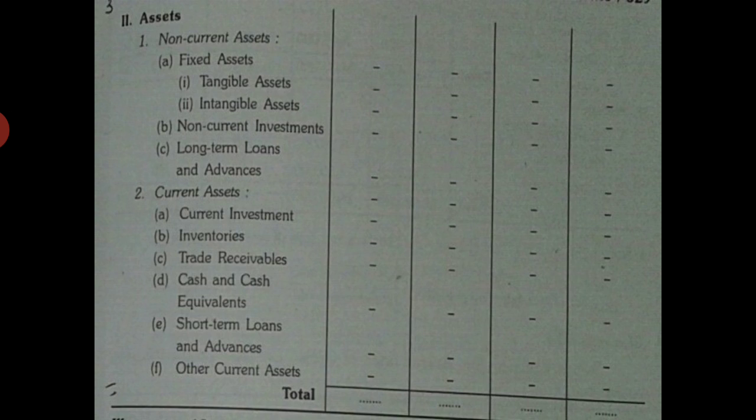Then second is for assets, in which first is non-current assets, comprising fixed assets of 2 types, tangible assets and intangible assets. Second, non-current investment, a long-term investment, and long-term loans and advances given by the company to some other company or invested in some specific securities. Then third is current assets, in which current investment which can be converted into the form of cash within 12 months, inventories or loose tools, trade receivables, that is bills receivables, cash and cash equivalent. Cash equivalent means cheque, draft and challans, short term loans and advances and other current assets.